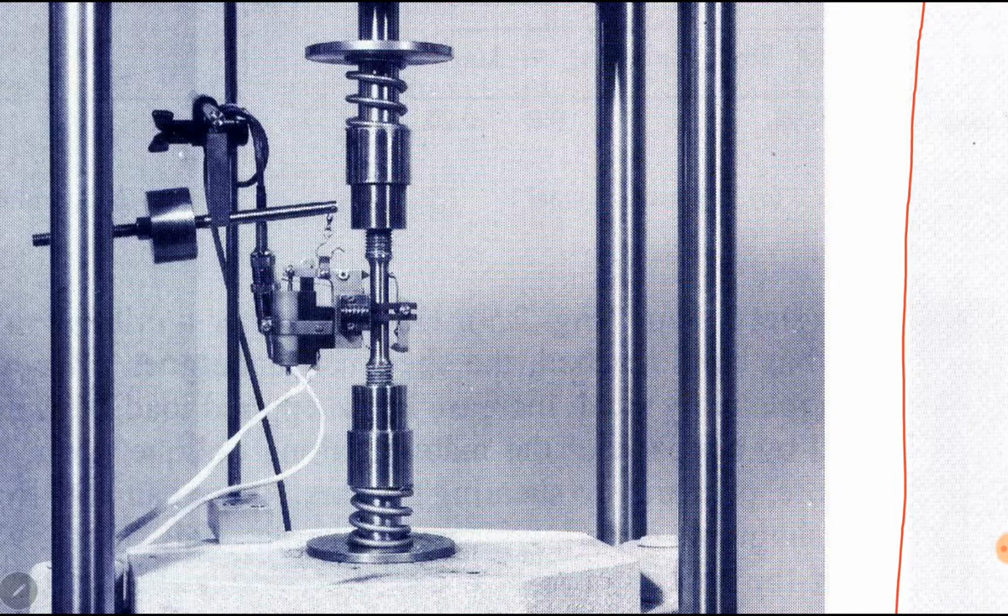Currently I will solve an example problem, a sample problem from the book, and then we will solve some from the exercise later. Here's example 2.01. Determine the deformation of the steel rod shown under the given loads. The steel rod has two different diameters.